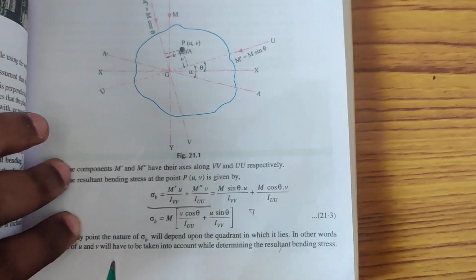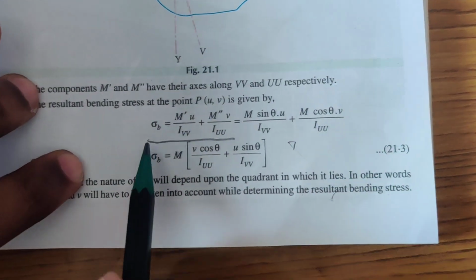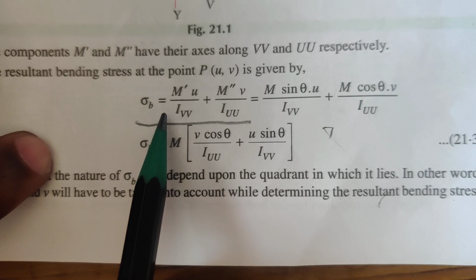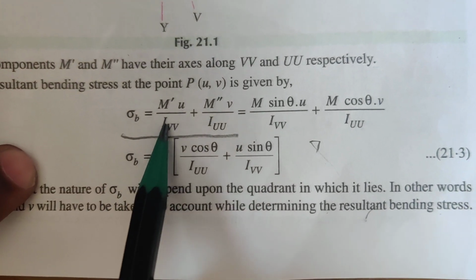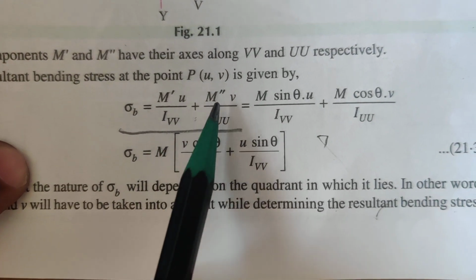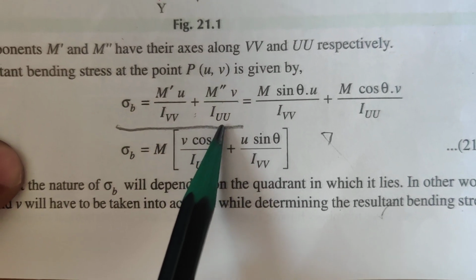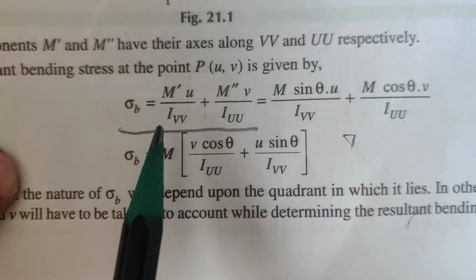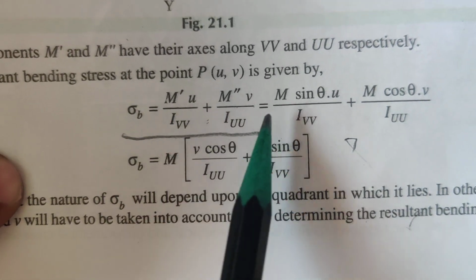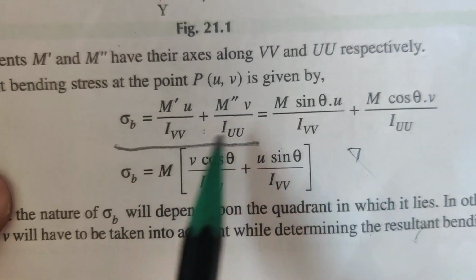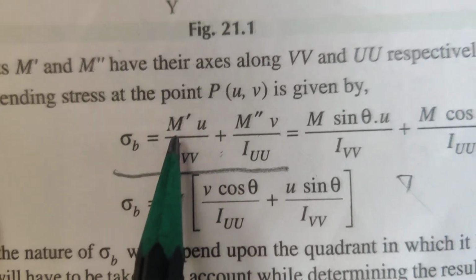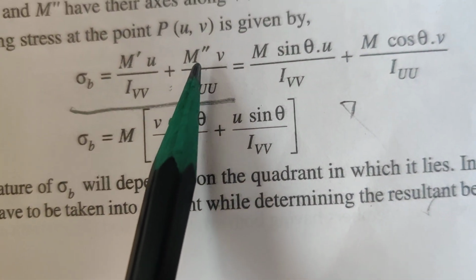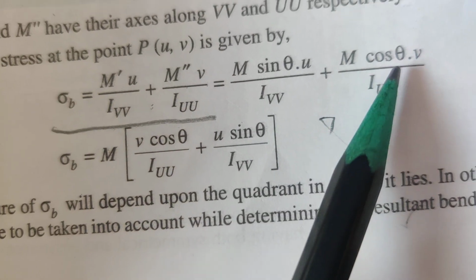The stress calculating formula: sigma B, the stress acting at point B, is equal to M dash u divided by IVV plus M double dash v divided by IUU. This is the formula for calculating stress, where M dash is M sin theta, and similarly the component M double dash is equal to M cos theta.